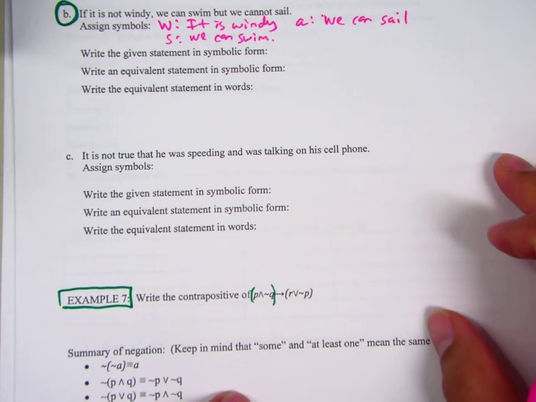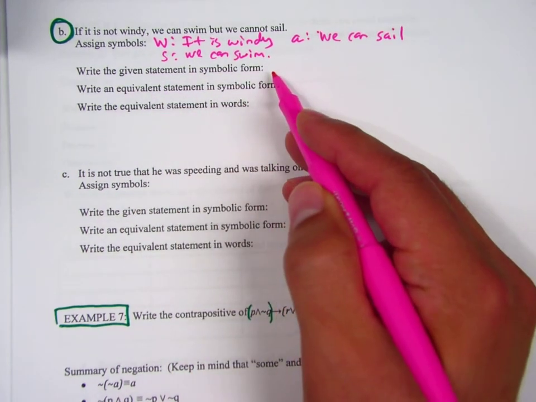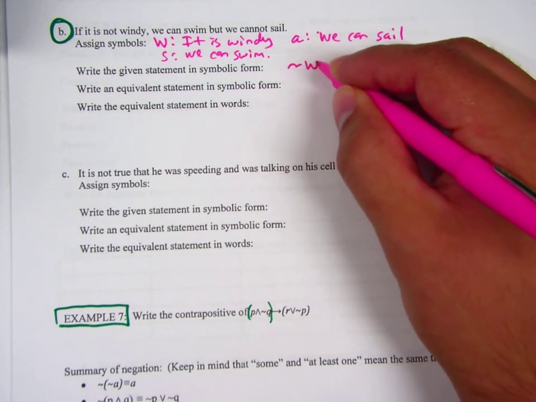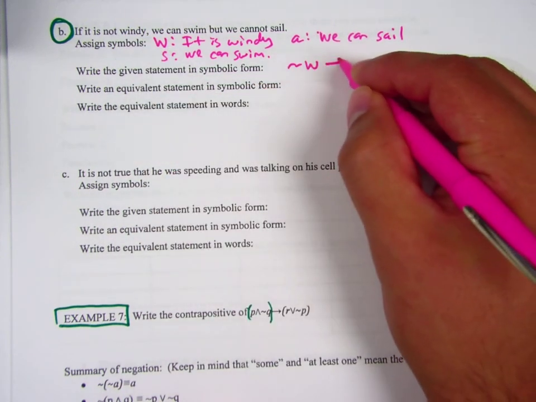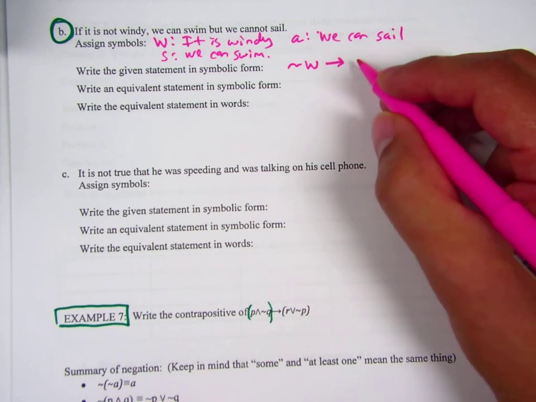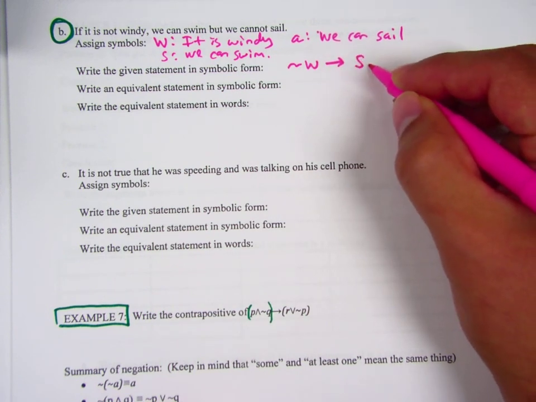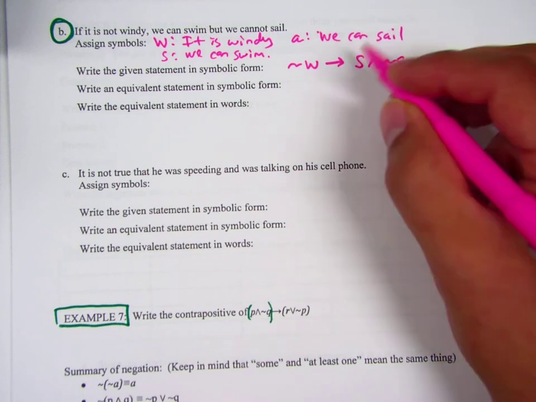So in symbolic form, if it is not windy, that means negation of W, then we can swim, but we cannot sail. So we can swim is S. But and "and" are really the same thing. Cannot sail, that's negation of A. So this is the sentence in symbolic form.